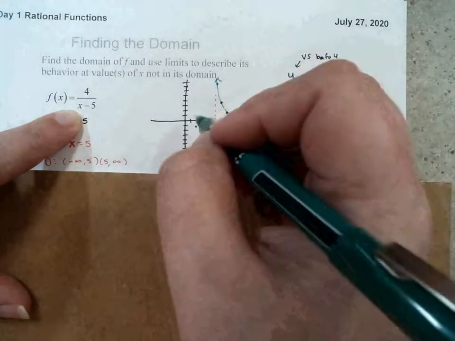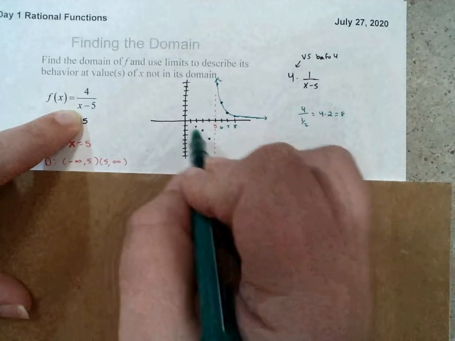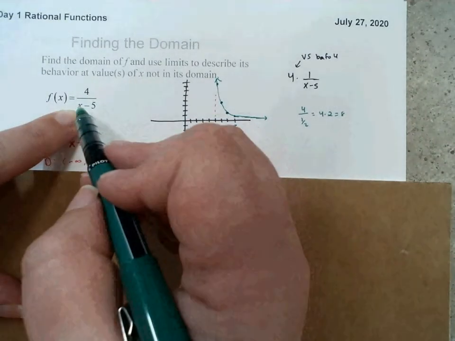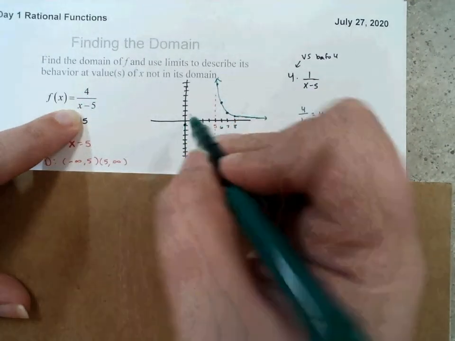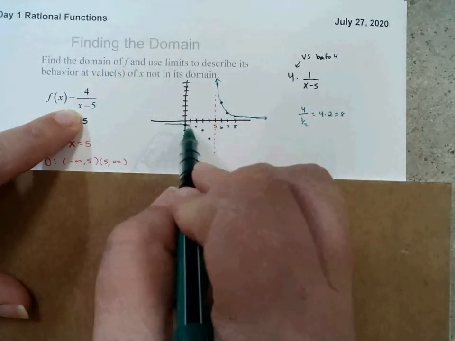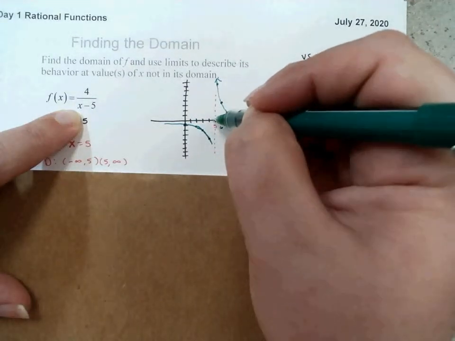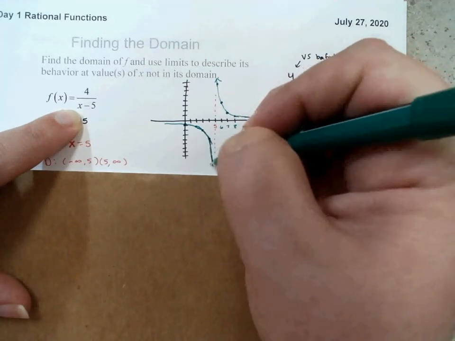If x equals 0, I get negative 4 fifths. I didn't want to sketch that, but if I'm going to cross an axis, I better know where it is. So when x equals 0, I get negative 4 fifths, so negative 0.8, so somewhere in there. So I would know it would look like this. And then at positive 4.5, it would be at negative 8.